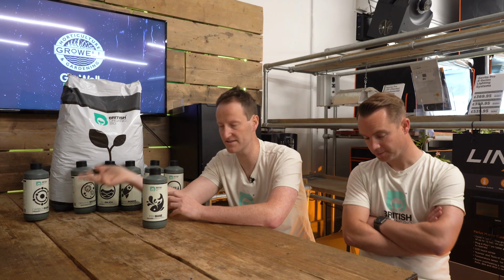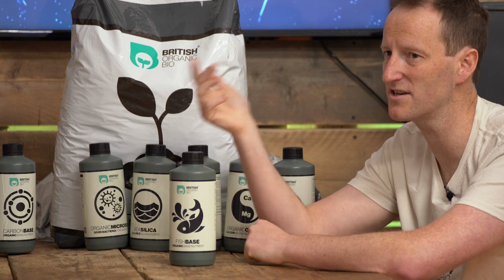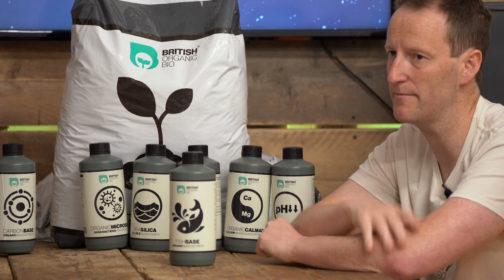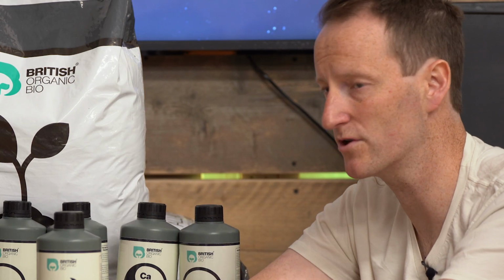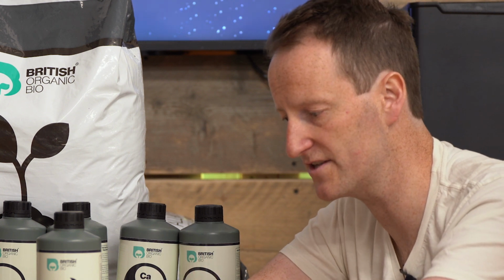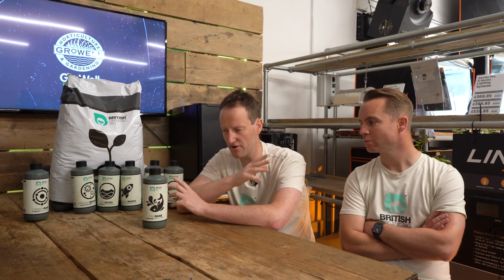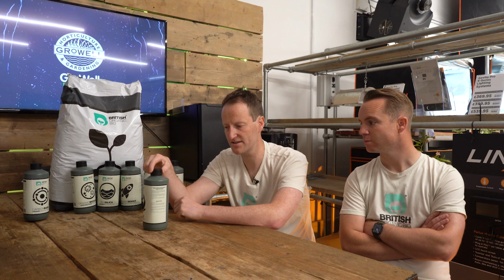So that's great. Fish base complements the carbon base. We don't call it an A and a B because, strictly speaking, it's not like an A and a B. They can be used on their own. In fact, sometimes when I'm growing, I'll add more fish base when I'm starting off, and then add more carbon when I get really close to harvest. So they're not strictly an A and a B in the true sense.